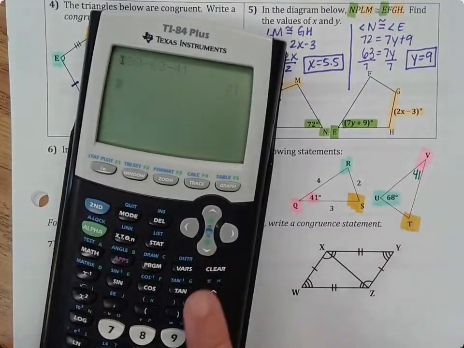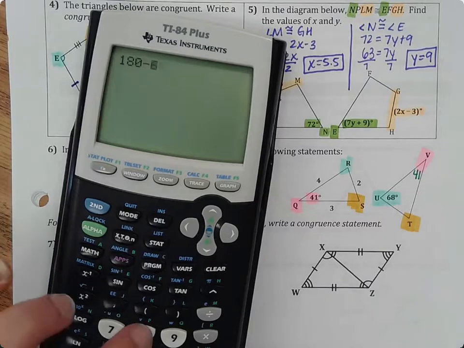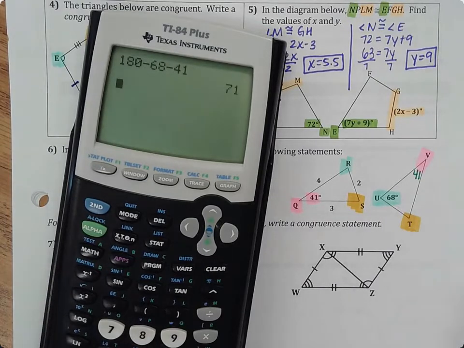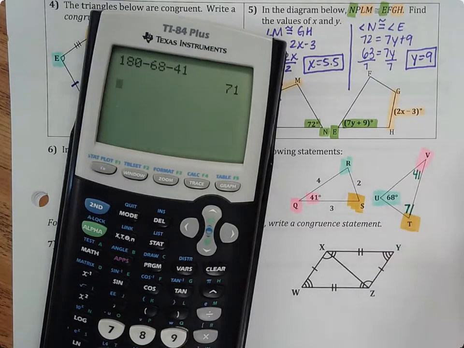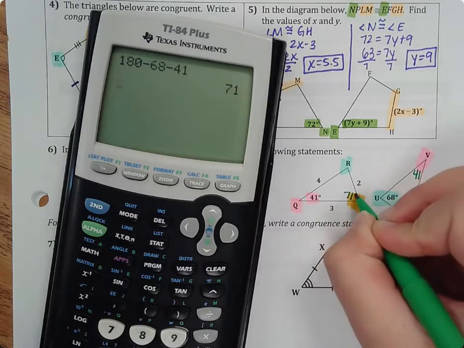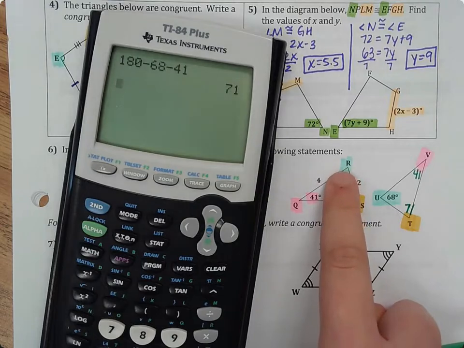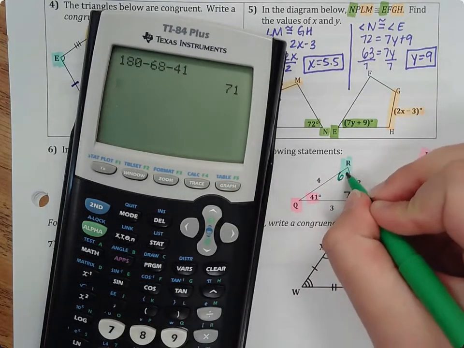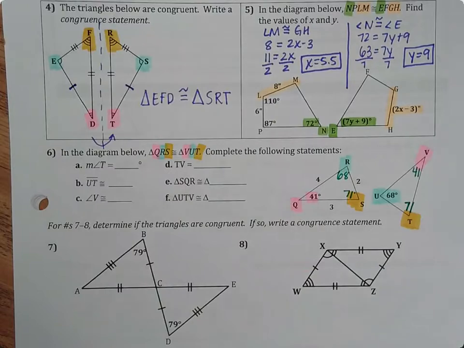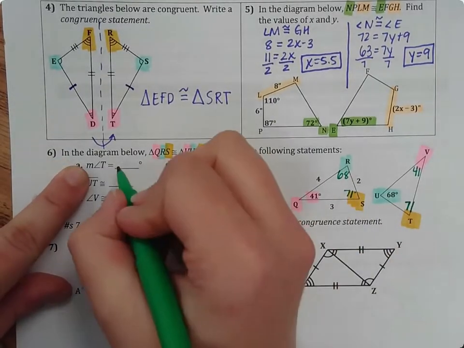I'm just going to use my calculator here. 180 minus 68 minus 41 is 71. So my yellow angle here and my yellow angle here is 71. While we're at it, we also can fill in angle R is 68 degrees. So T is 71.